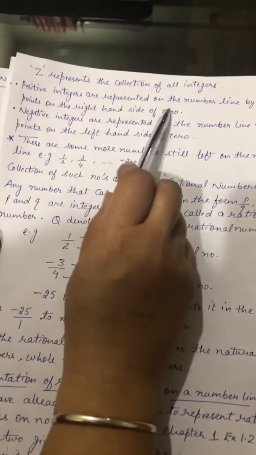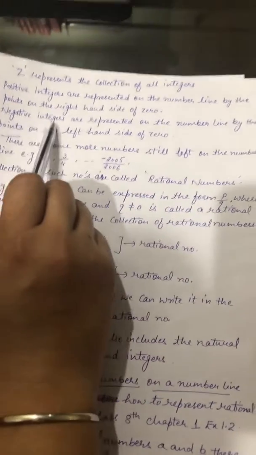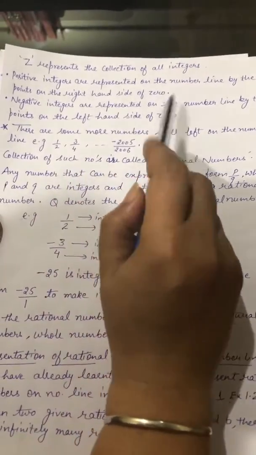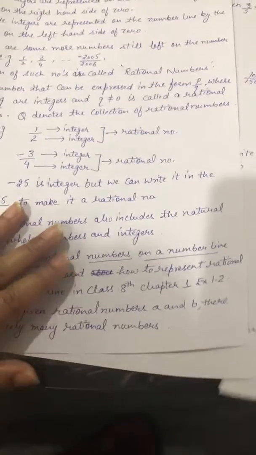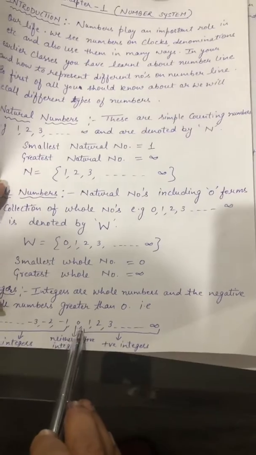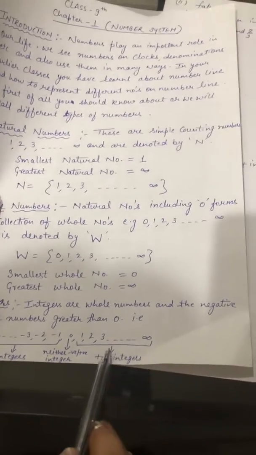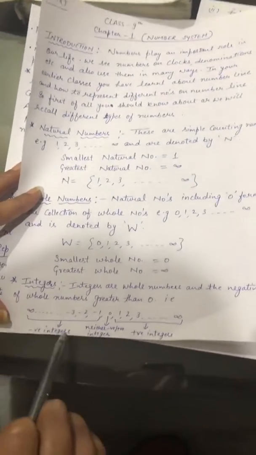Capital Z represents the collection of all integers. Positive integers are represented on the number line by the points on the right hand side of 0, and negative integers are represented by the points on the left hand side of 0. You can see on the right hand side of 0 the numbers are 1, 2, 3 up to infinity, so they are positive integers, and negative integers lie on the left side of 0: minus 1, minus 2, minus 3 and so on. So this is the concept.